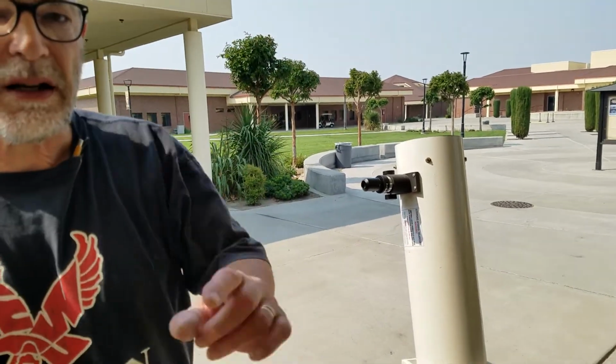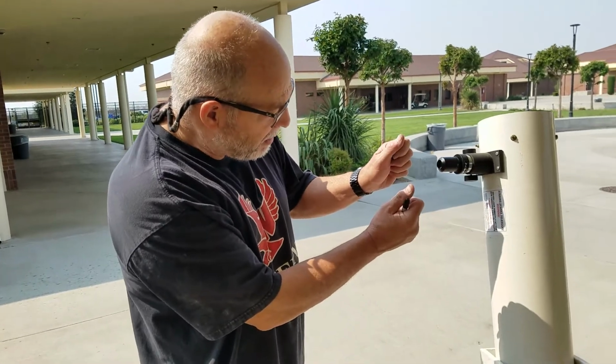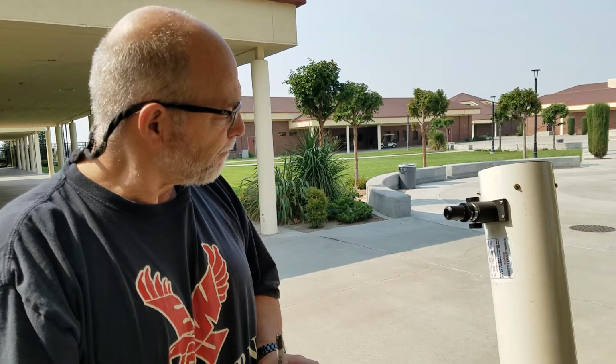And your job is to find Venus during the daytime. Now, once you get it, you can take your camera and stick it up there and click it, and you can actually get a picture of Venus and show it to me. All right, good luck. I hope you do better than I did, and I'm sure you will.